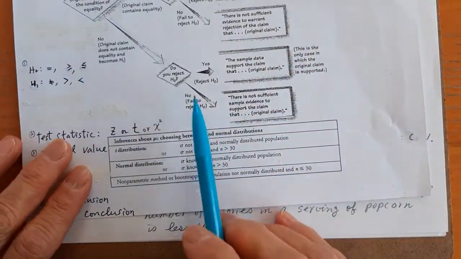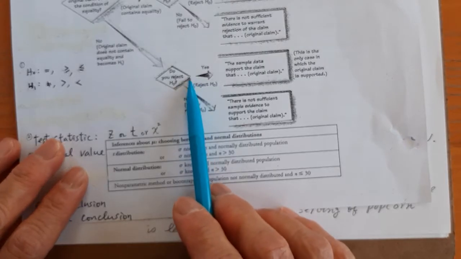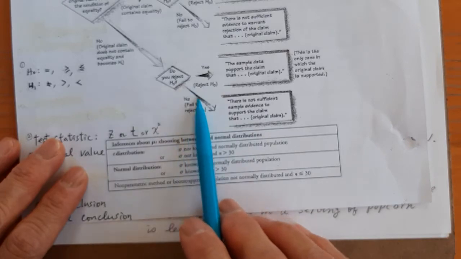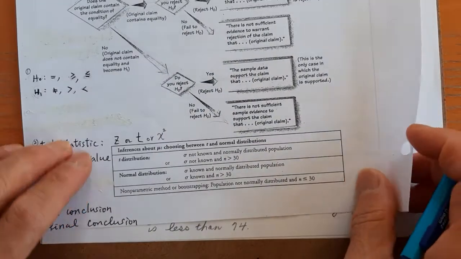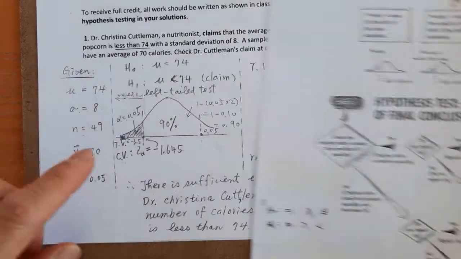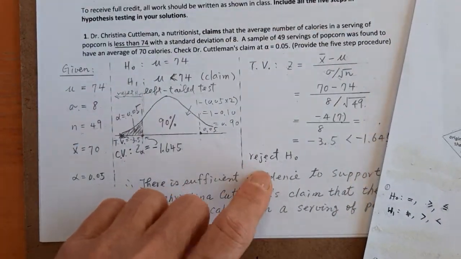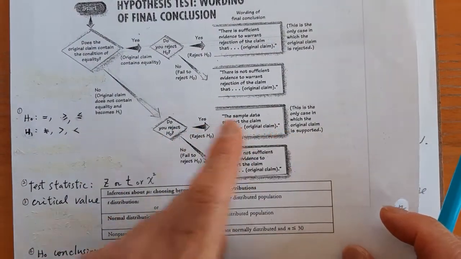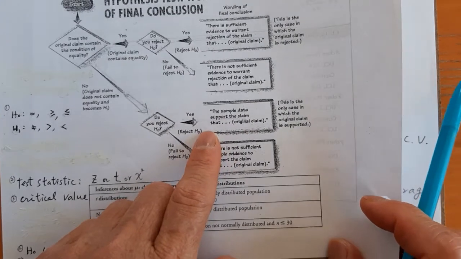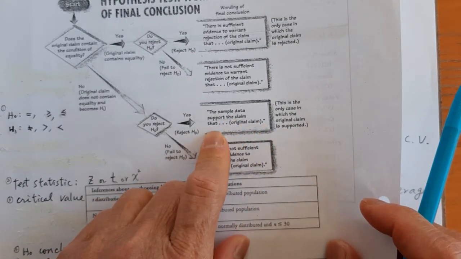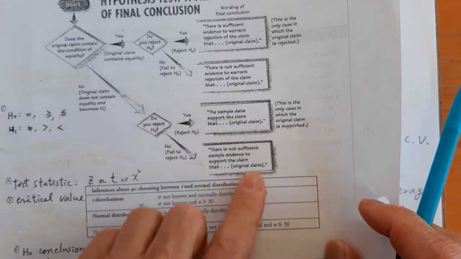If reject H0, go this way. If not reject H0, go this way. So if the original claim is H1, then look at reject H0. So yes, go this way. Then you will say the sample data support the claim, the original claim.